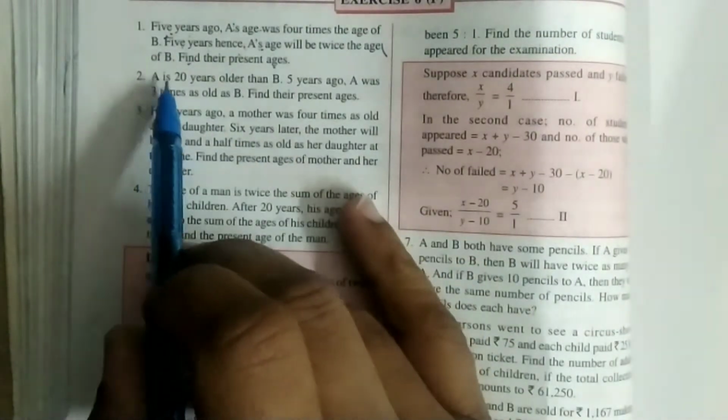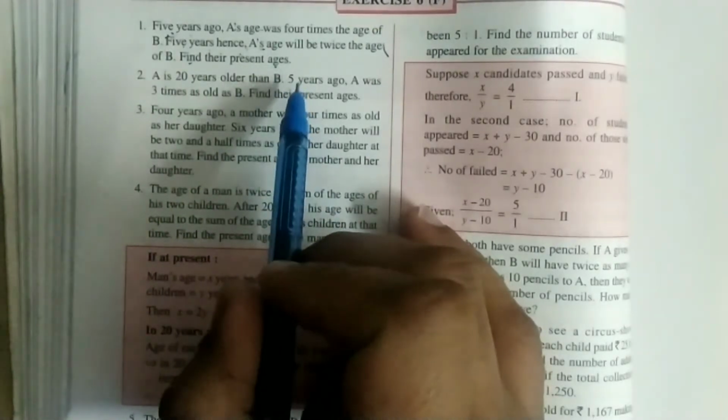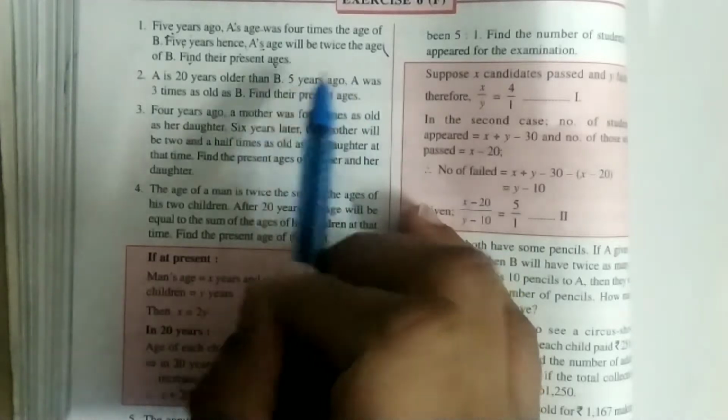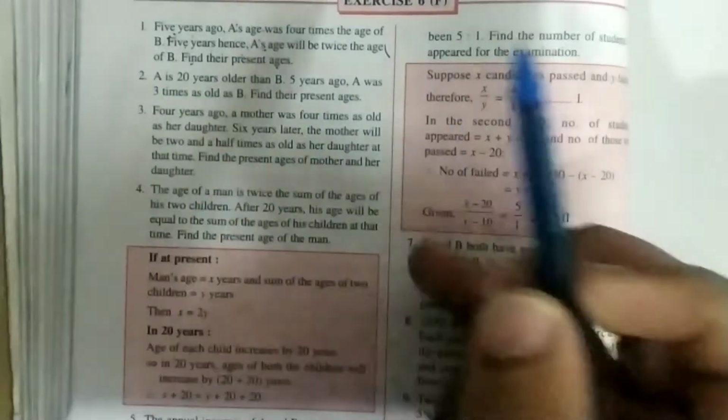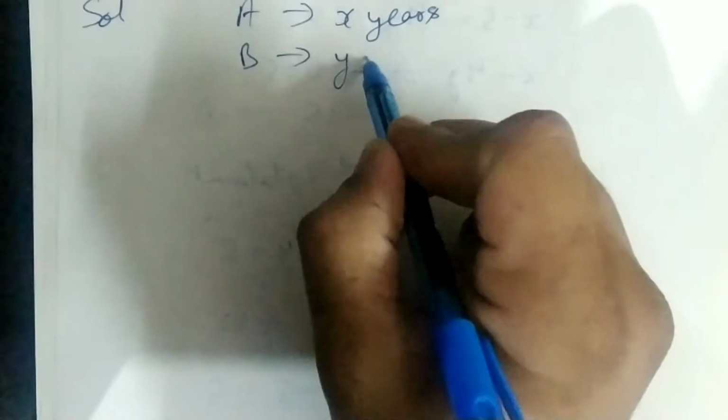Second question, A is 20 years older than B. 5 years ago A was 3 times as old as B. Find their present ages. Okay, so first we have to write, let present age of A be x years, B's present age y years. This you can write as the complete line.